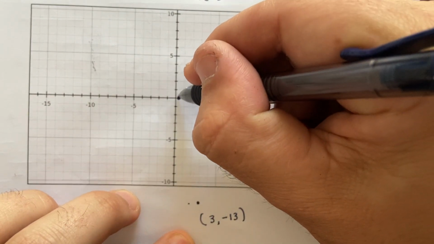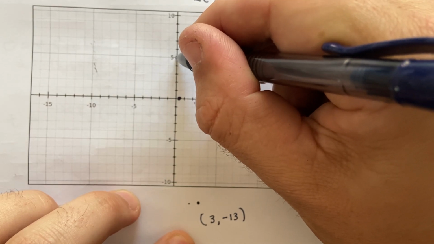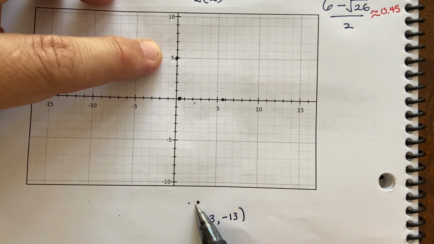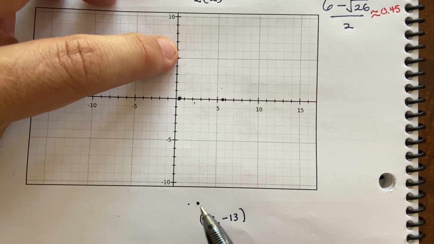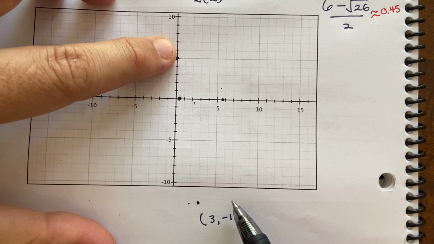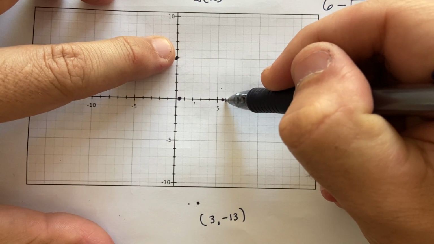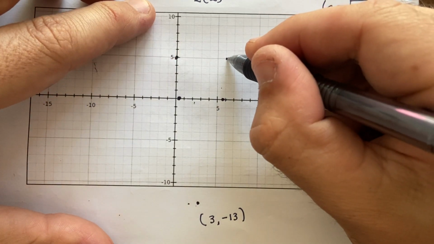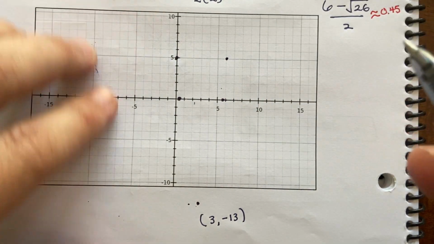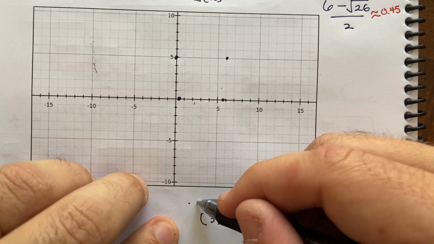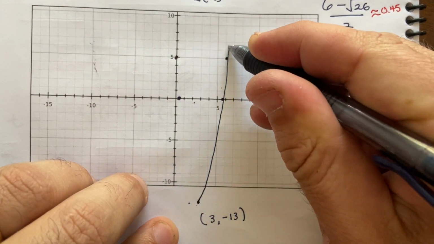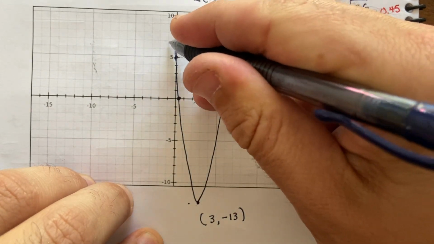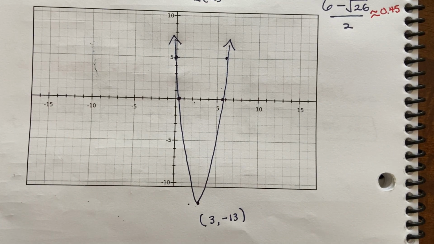That point, by the way, by symmetry, this is 3 to the left. We're up at 5. So if I'm 3 to the right over here at 6, I should be up at 5 also. So I can use that information. And I'll go ahead and draw a parabola.